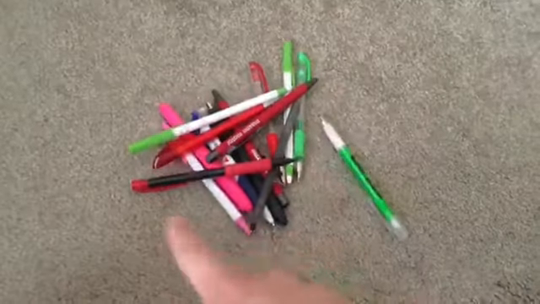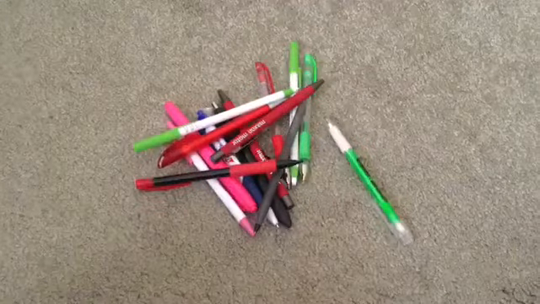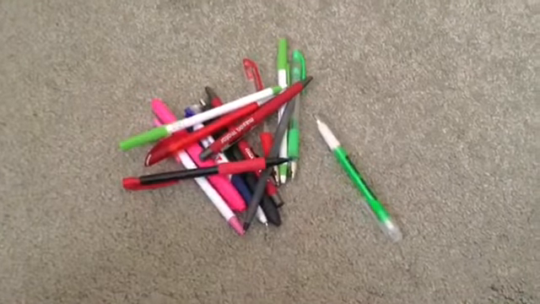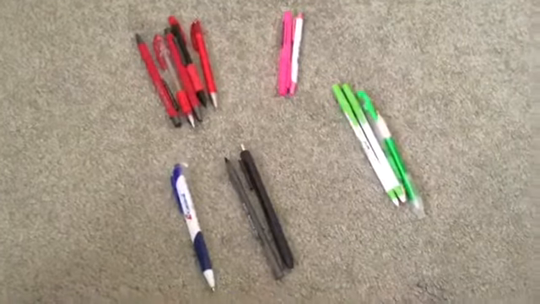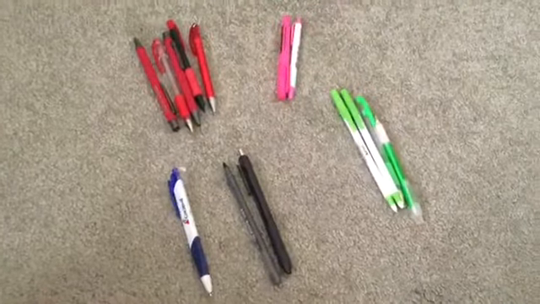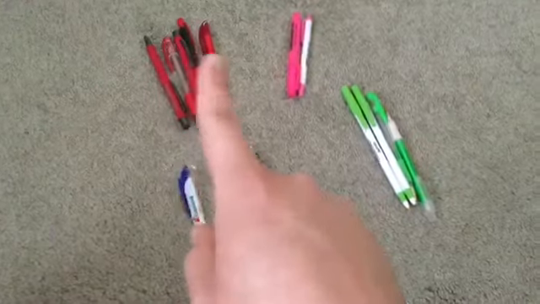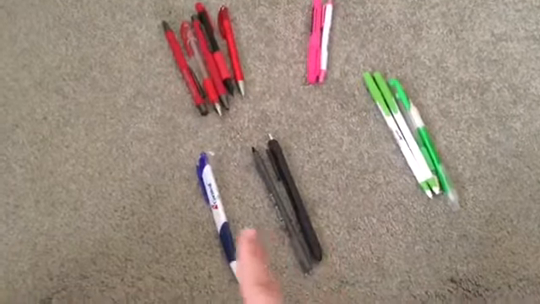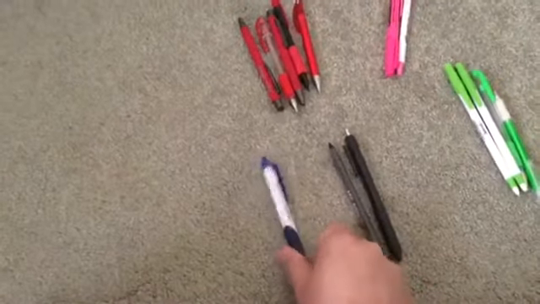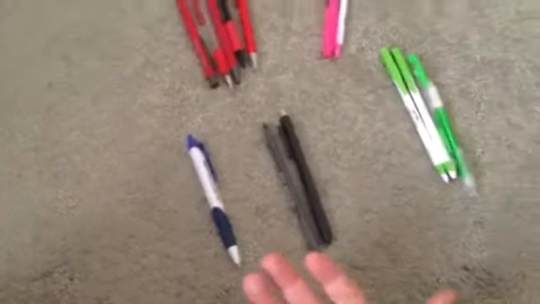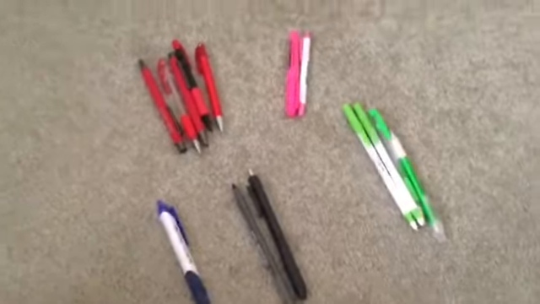I'm noticing that they're all different colors. So that's how I'm going to sort mine, based on colors. Okay, here we go. I sorted my pens, and I sorted them by color. So let's go through the colors. We've got green, pink, red, 2 black, and then this one here. Why is this one all by himself? That's right, it's because it's blue. It's a blue pen. Okay, so there's no other blue pens, so it's all by itself.